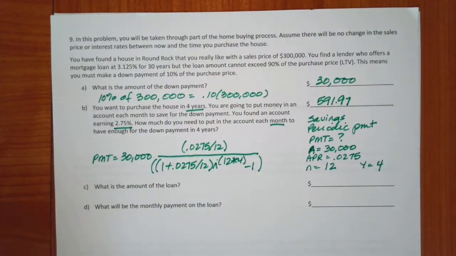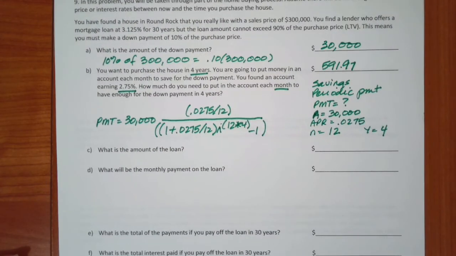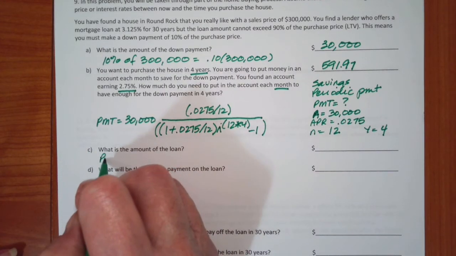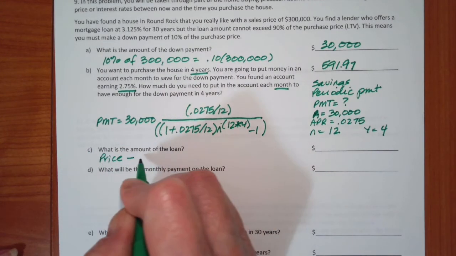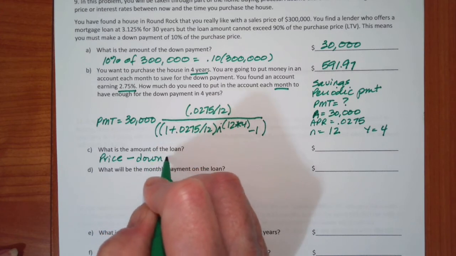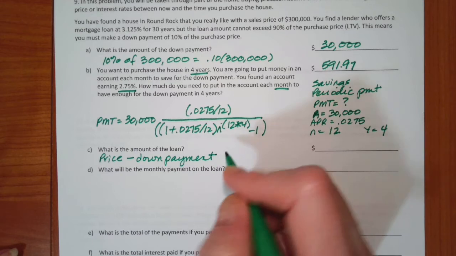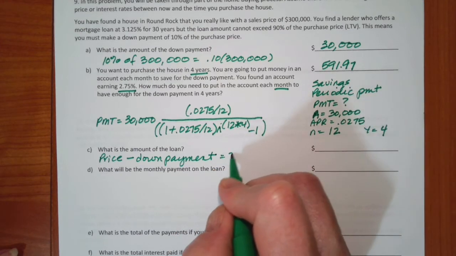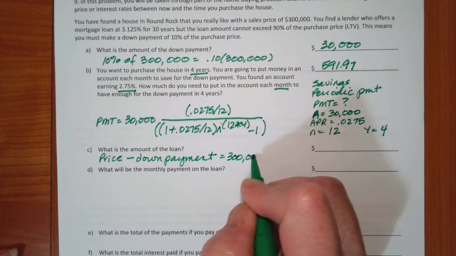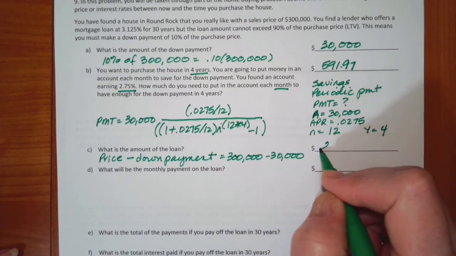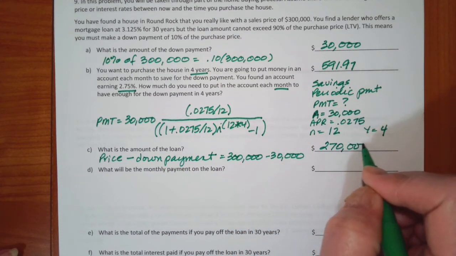Okay, all right, so now let's talk about getting the loan. What is the amount of the loan? Well, it's going to be the price minus the down payment, which is 300,000 minus 30,000, which is 270,000.